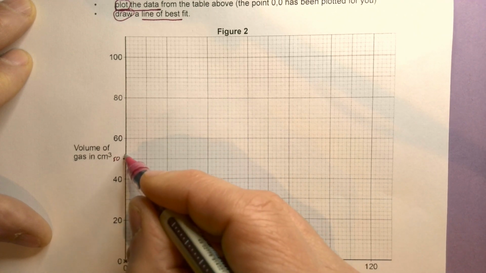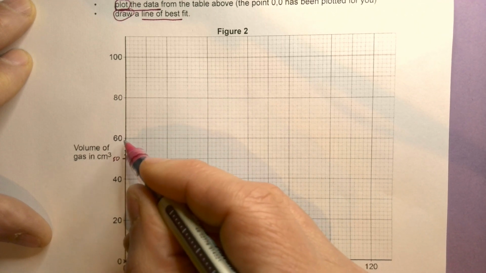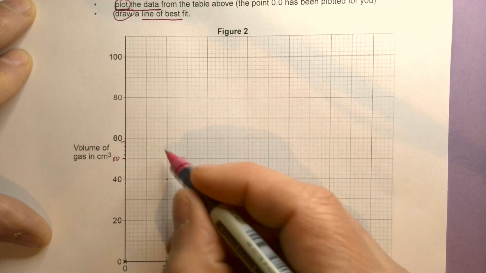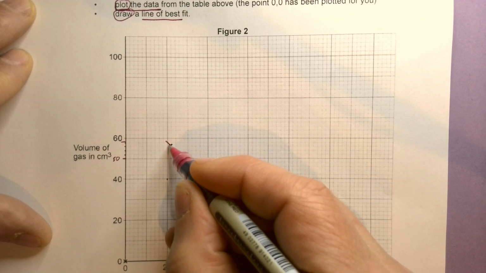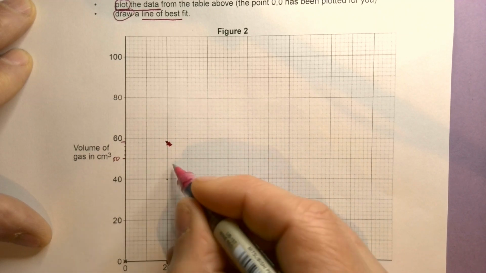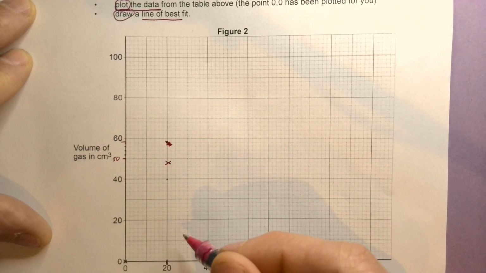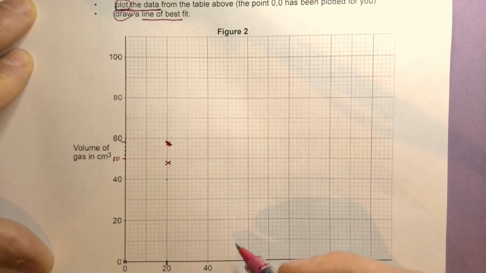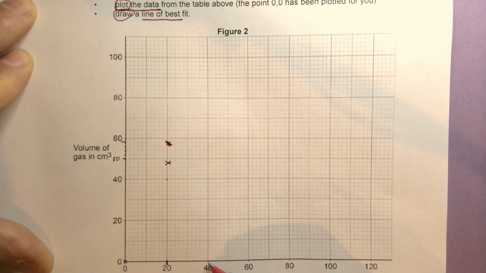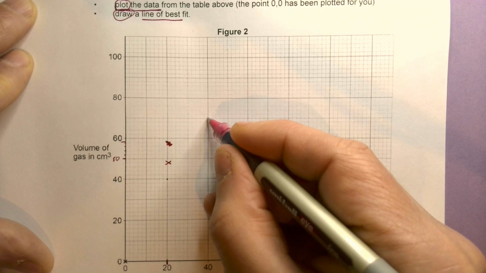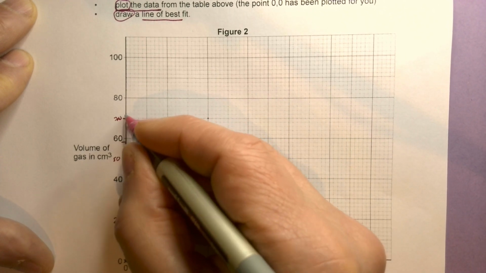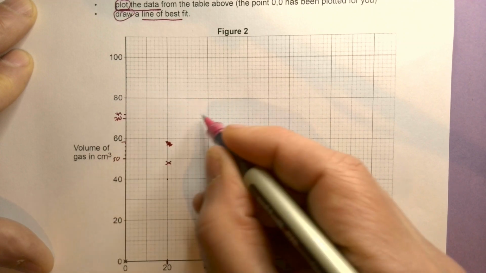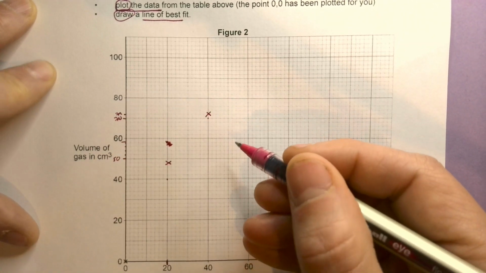So 52, 54, 56, 58. So 48 is going to be here. 40 and 72, so we just go to 40 there, up to 70, and that's going to be 72, so it's going to be there.